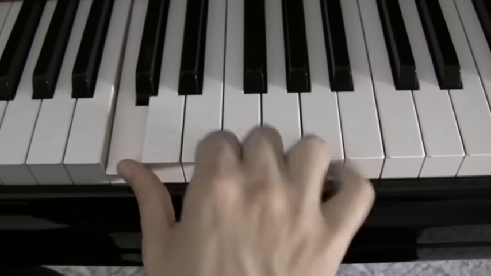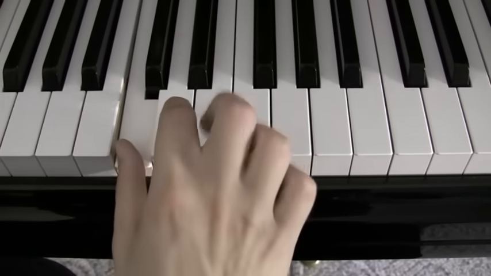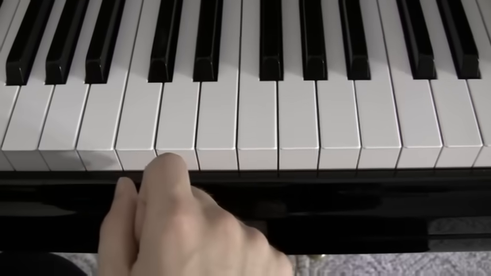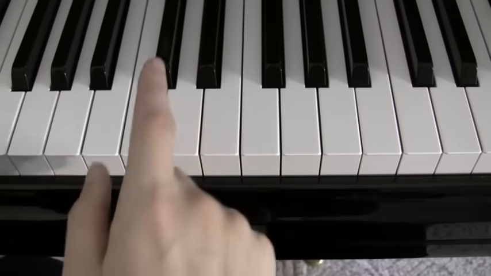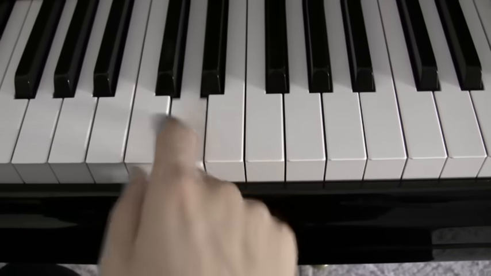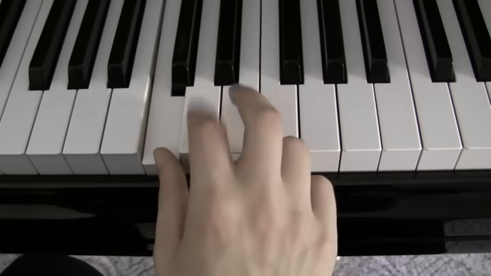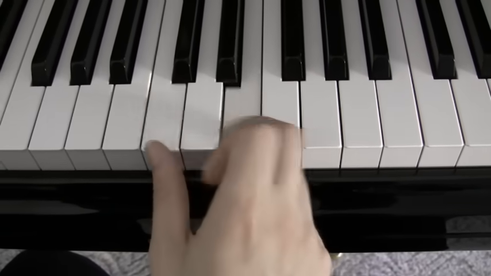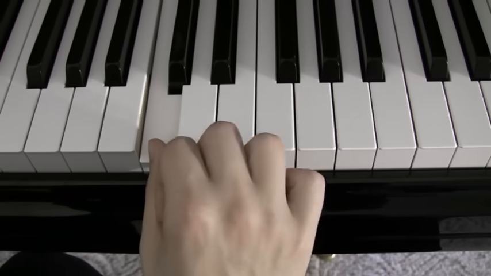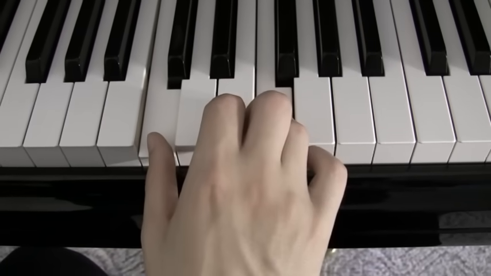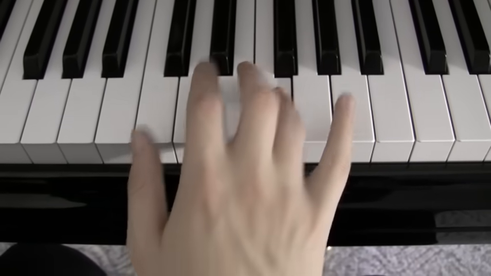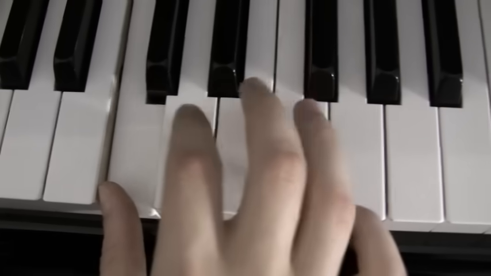Okay? Now, if I go from the first note to the second note, that's actually called a second. So a second is actually the same as a whole tone. Now, if I go from the first note to the third note, that's called a third. First note to the fourth note, that's a fourth. Notice how I'm also playing my 4th finger on it. So from 1 to 4, that's a 4th.